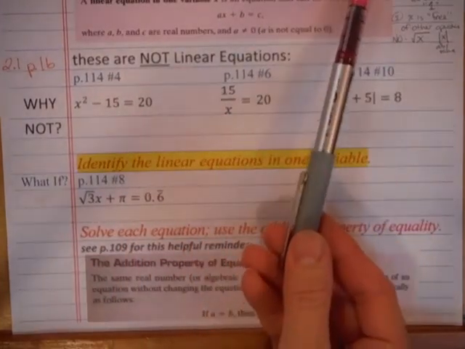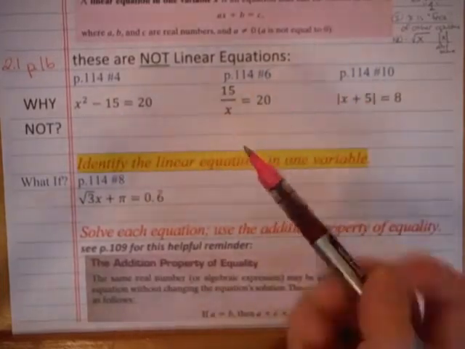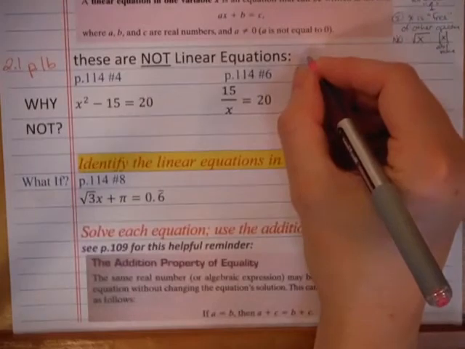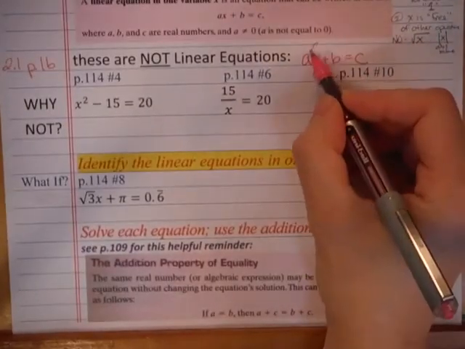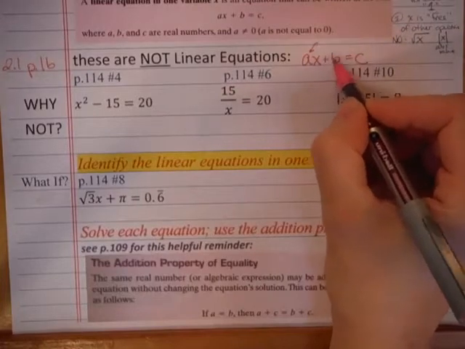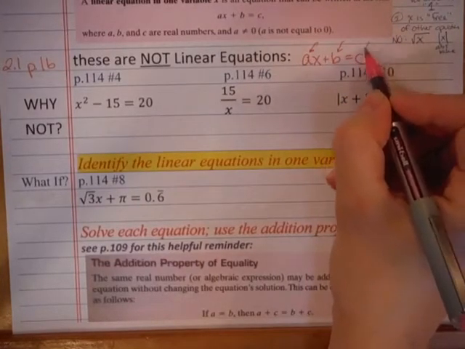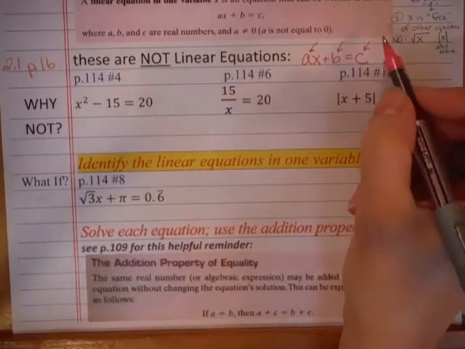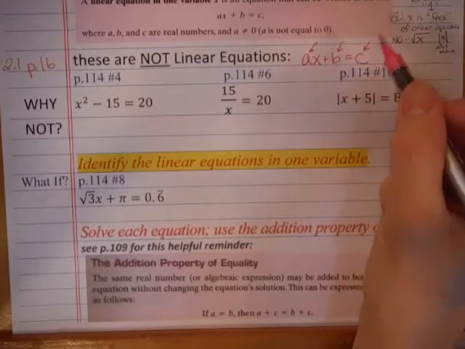There's an equal sign, and then the numbers in those positions, ax plus b equals c. There's something being multiplied on the x, there's something added or subtracted from the x, and then it's equal to some value over here. This is the standard form of that equation.